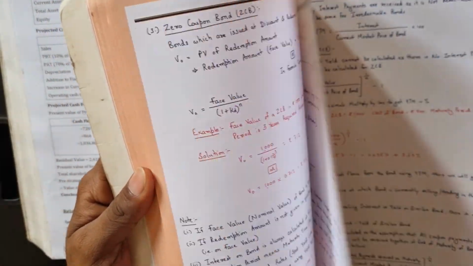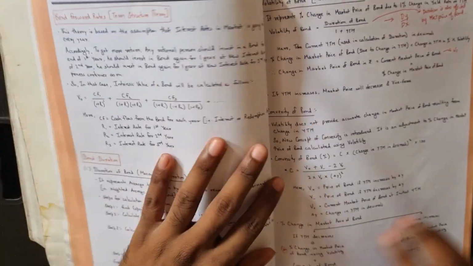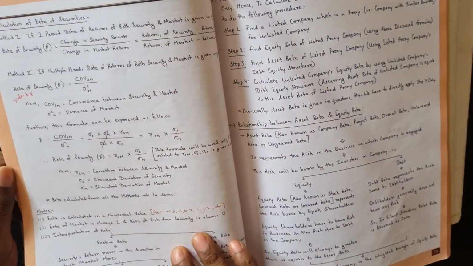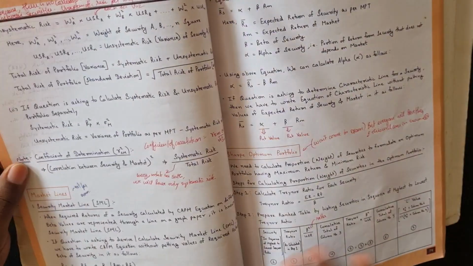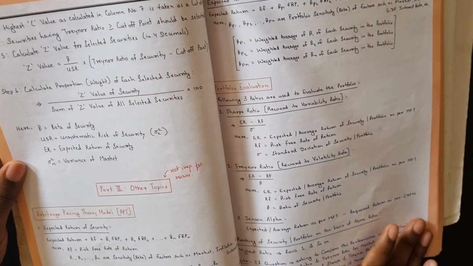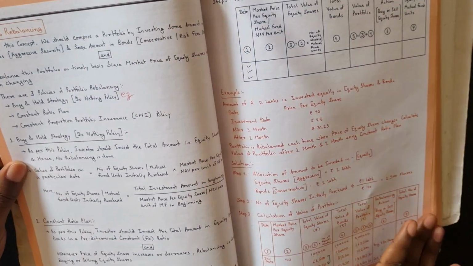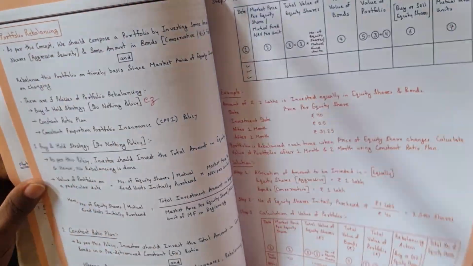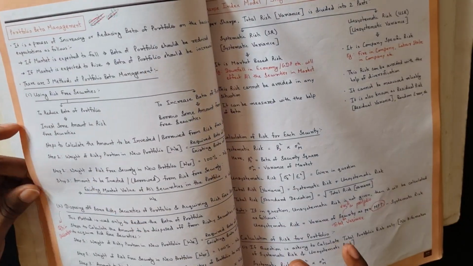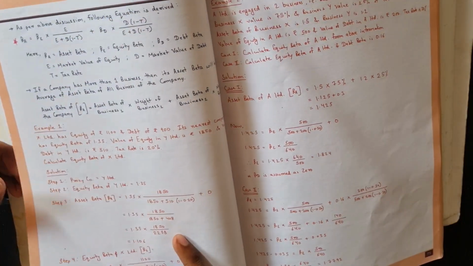We already have it in the notes. We'll just quickly glance through it. It is in the portfolio chapter. See, asset beta. Where is my asset beta?